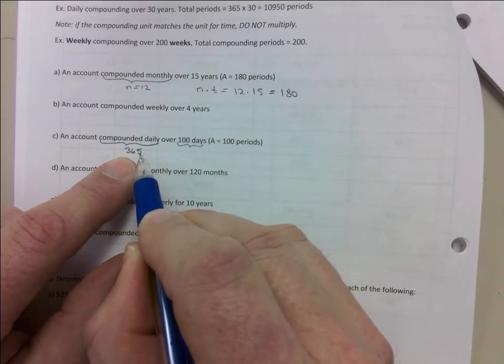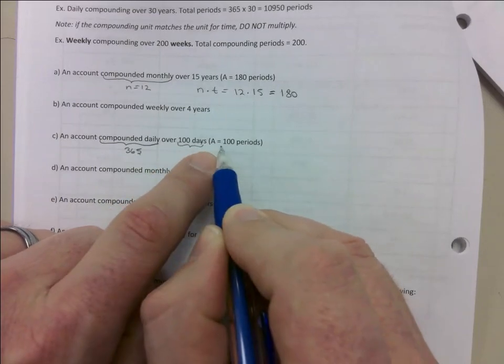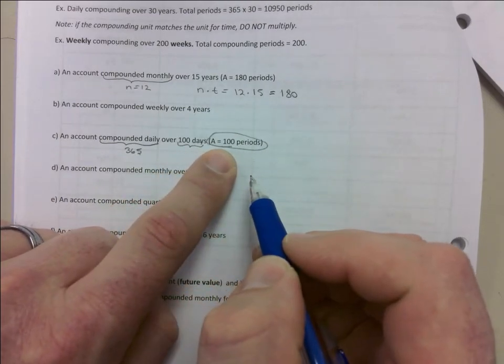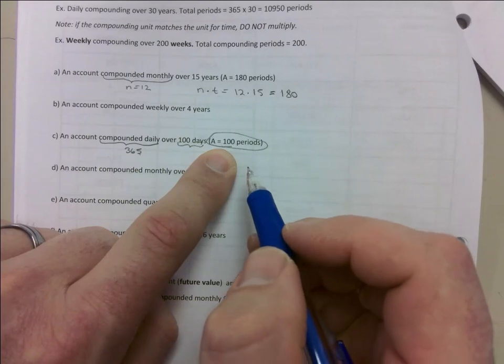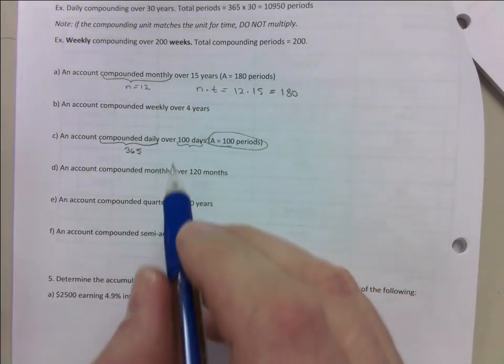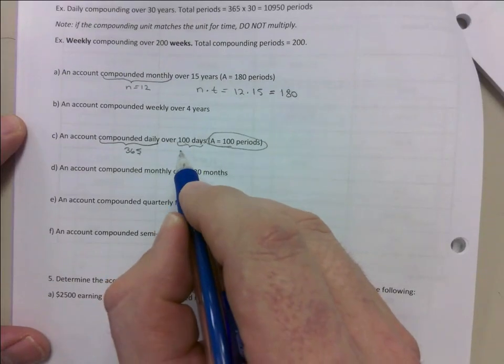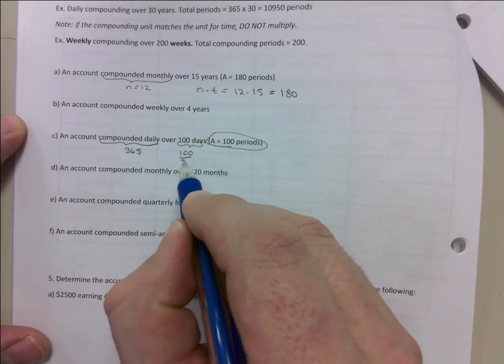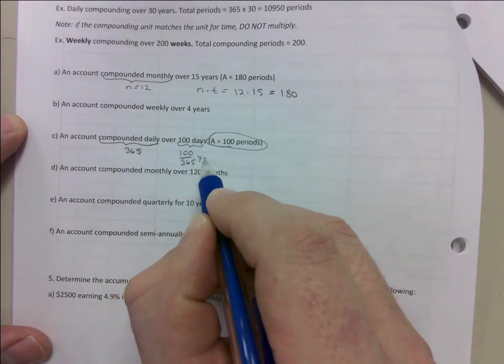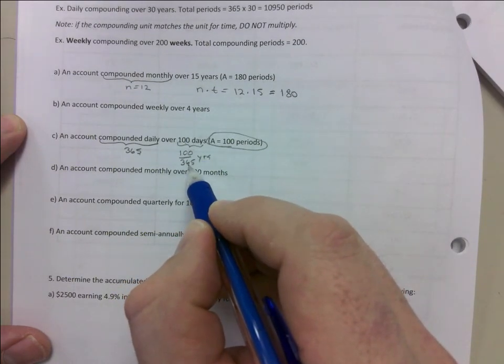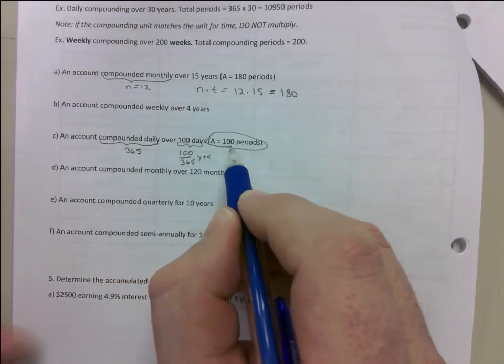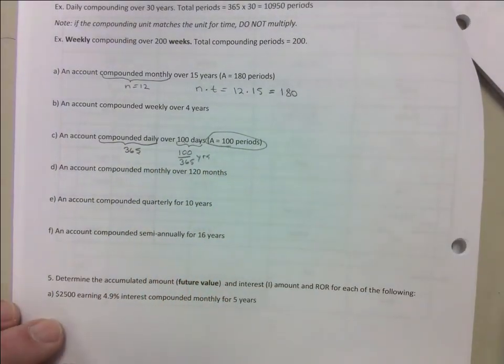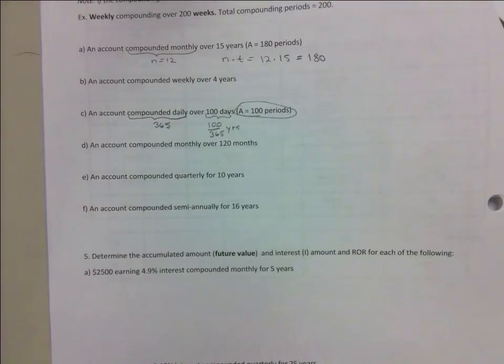You're like, oh, it's daily, and we're talking 100 days. The answer is 100 compounding periods. That's it. The alternative would have been to turn this into years, so 100 over 365, right? You turn that into years, then multiply it, but you'll get 100 regardless. Anyways, give it a try. Maybe I'm talking too much. You'll figure it out.